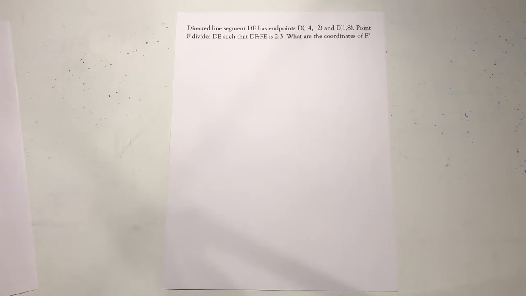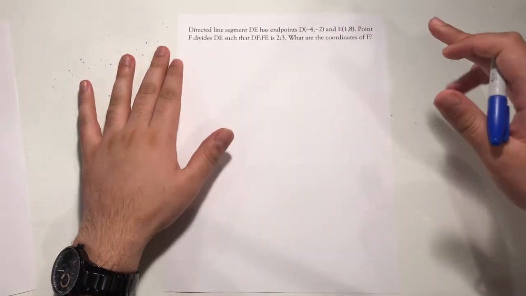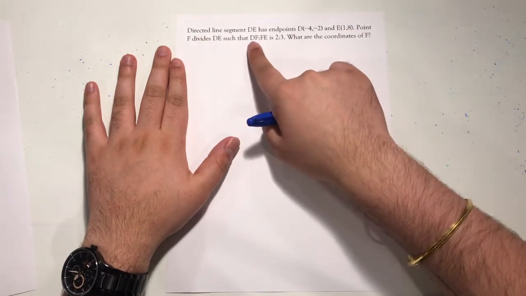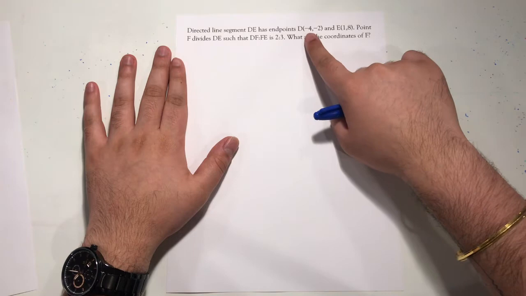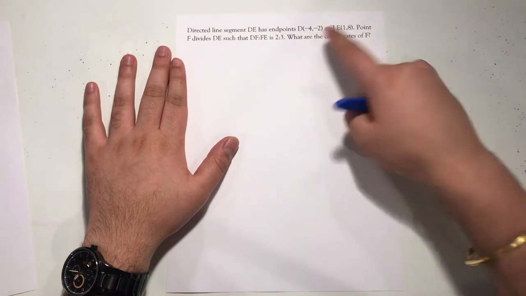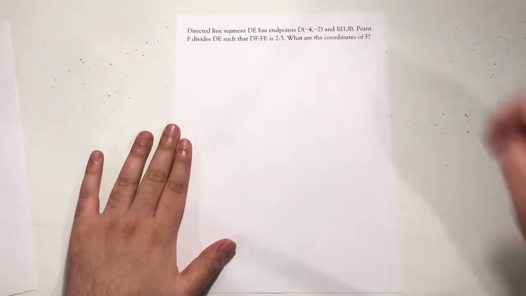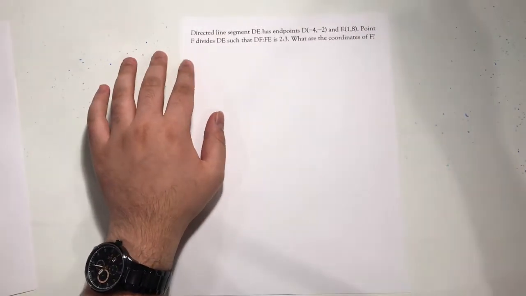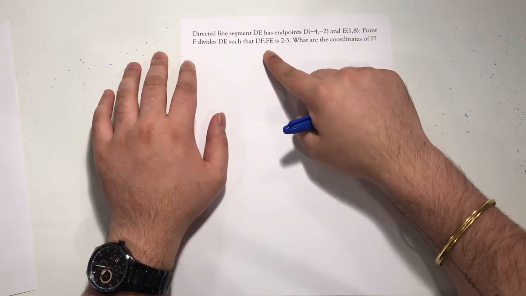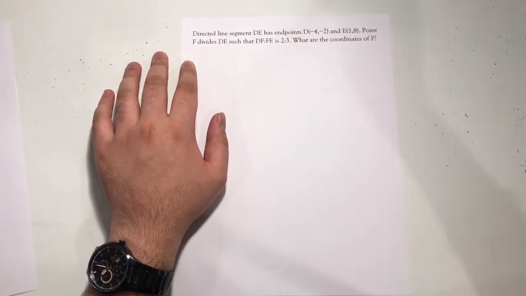So here is our first question. Okay, hopefully I printed that large enough for you guys to see. I'll read it out. Directed line segment DE has endpoints D that have the coordinates -4, -2, and E that have the coordinate points 1, 8. There's a point F that divides DE such that DF to FE, the ratio, is 2 to 3. What are the coordinate points of F?